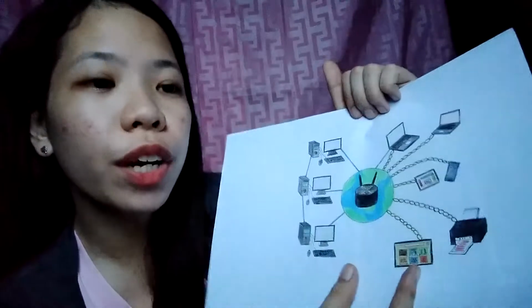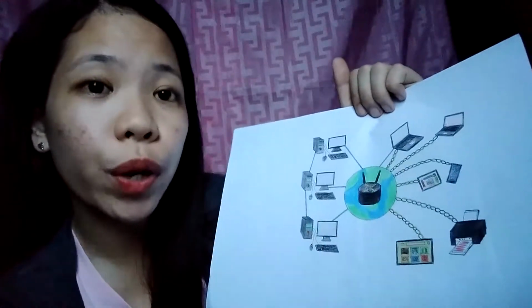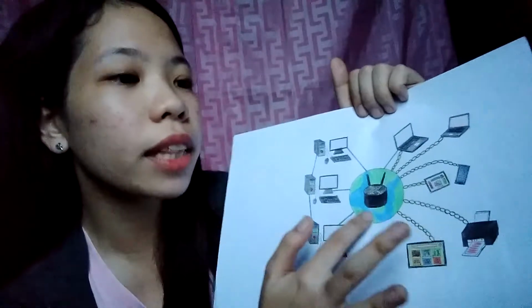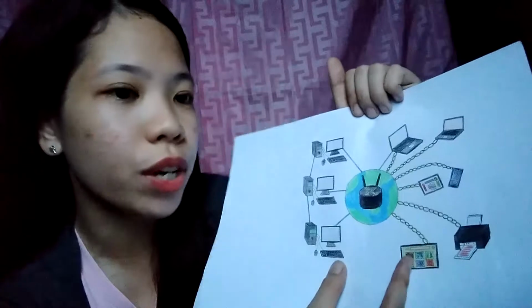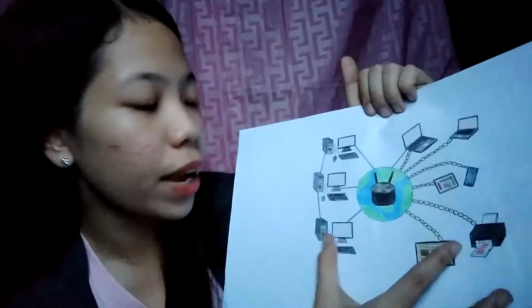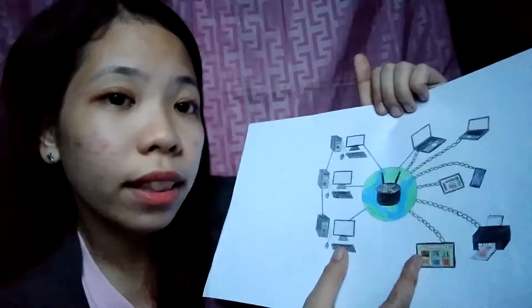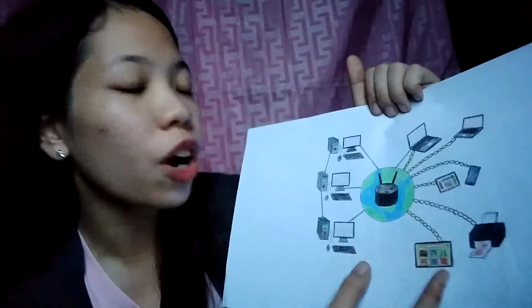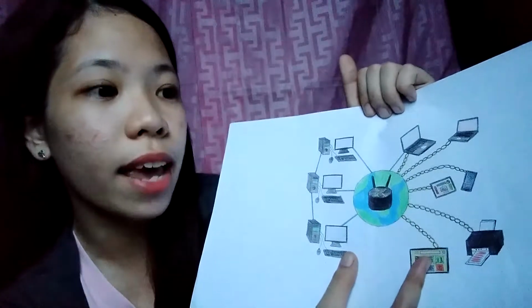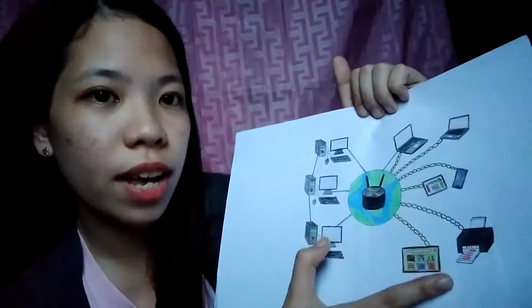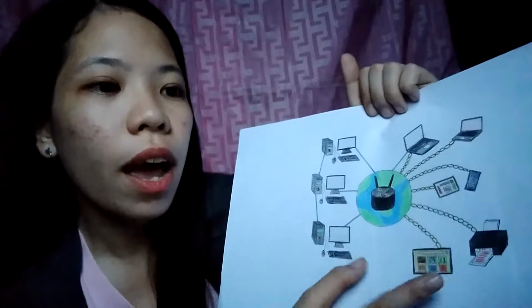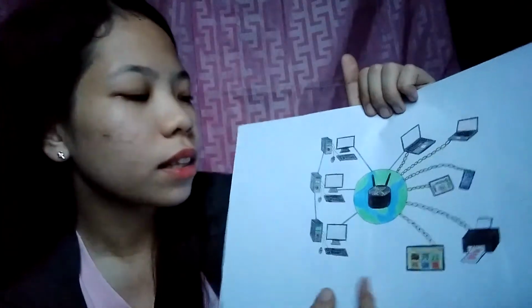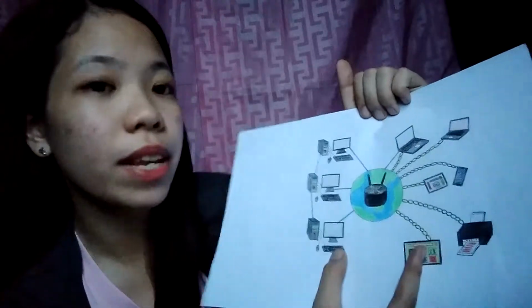When we say internet, it is known as network of networks, and it is a global system of interconnected computer networks that links devices. So internet carries a range of information resources and services such as the applications of the World Wide Web and electronic mail, telephony, and file sharing between the end devices.